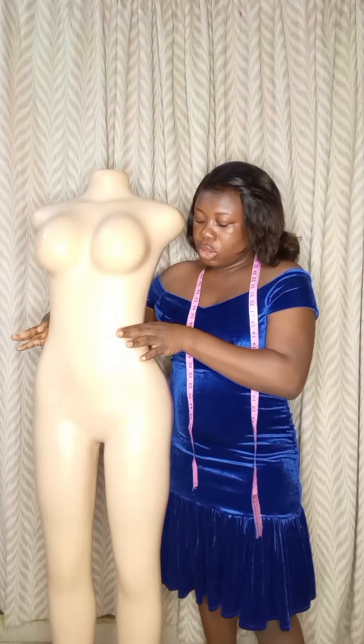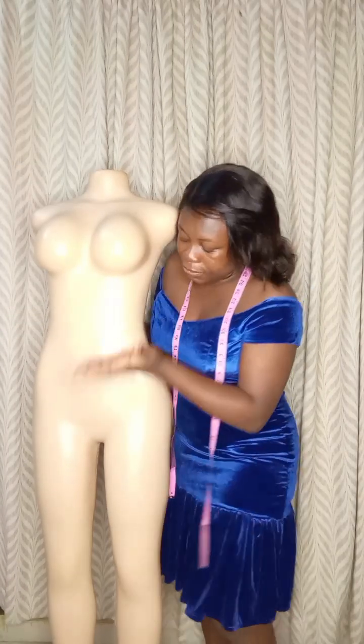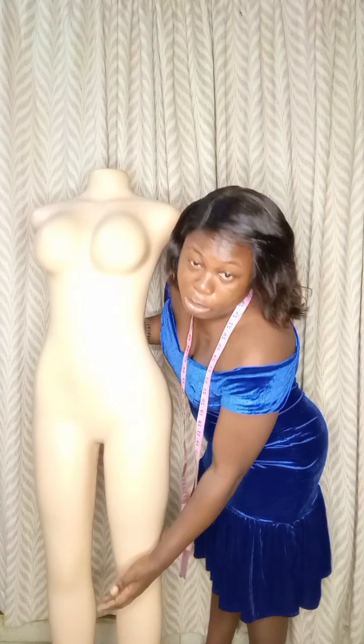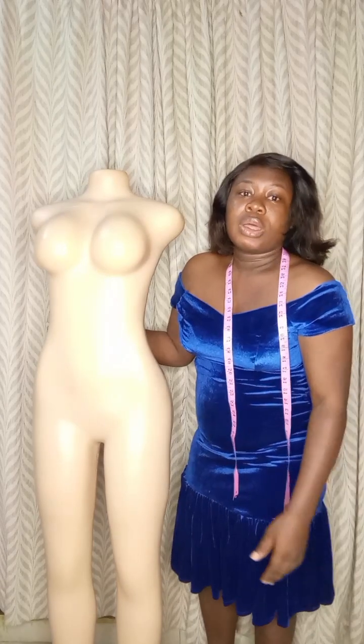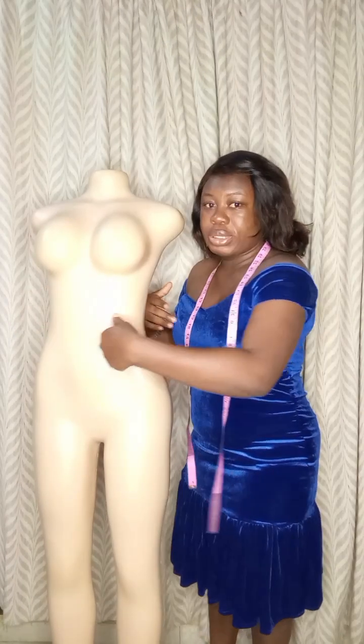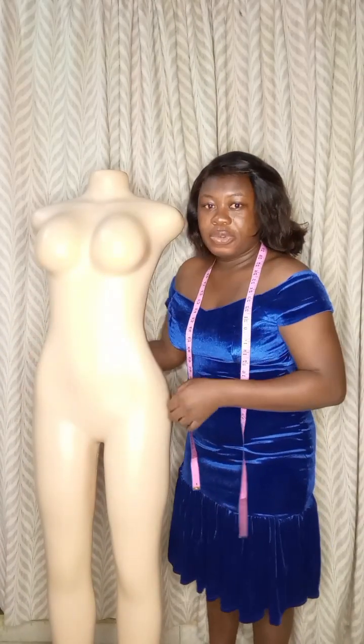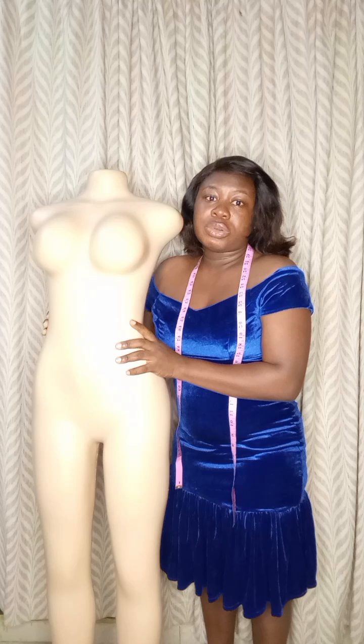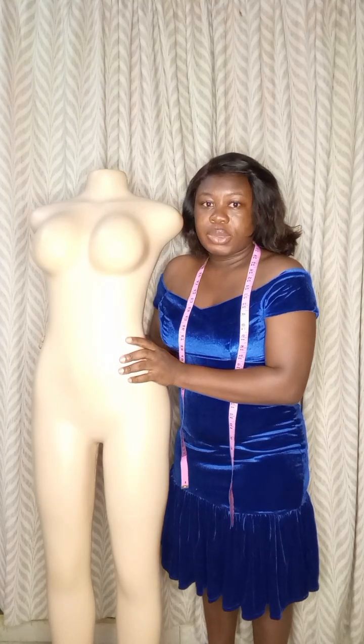So basically for a short skirt you just need your skirt length, that is from your waist to probably your knee, above your knee or below your knee, and your hip length, and that's it. For the horizontal measurements, you take your waist circumference, that is around your waist, and your hip circumference, around your hip. Those are the only two horizontal measurements that you need for skirt making.